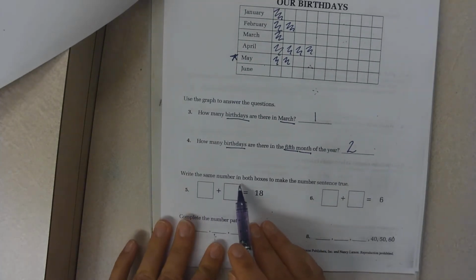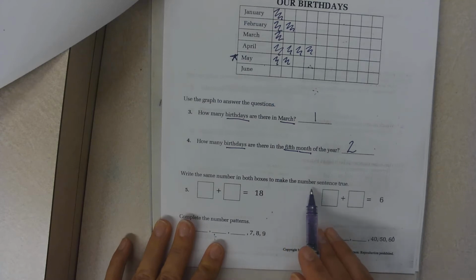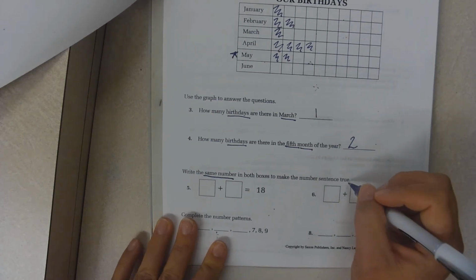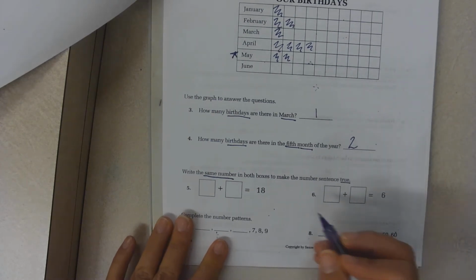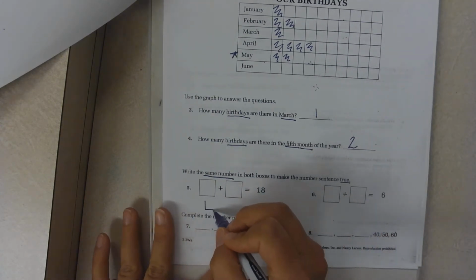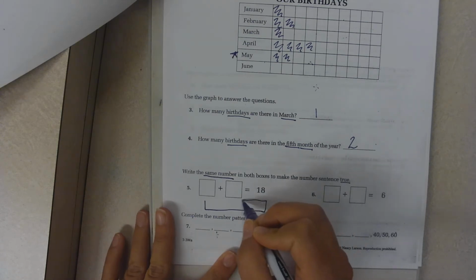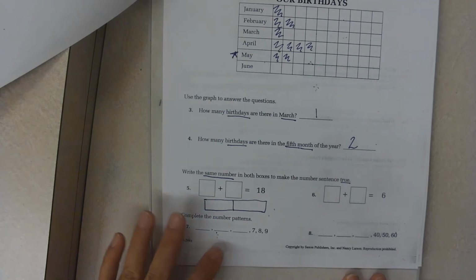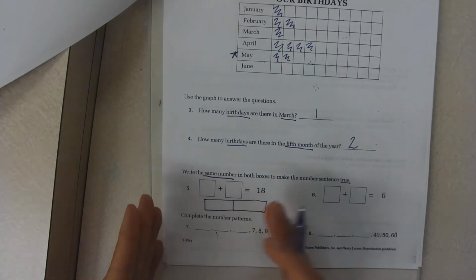Write the same number in each box to make the number sentence true. Same number to make the number sentence true. So I'm going to be adding 2. And I know my doubles, and hopefully you do as well. But if you don't, you need to figure out what's going to go in here.